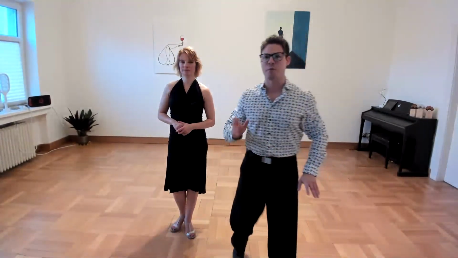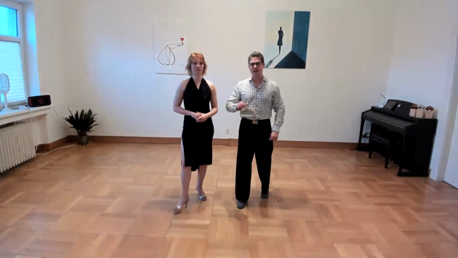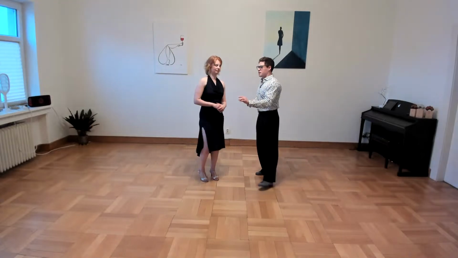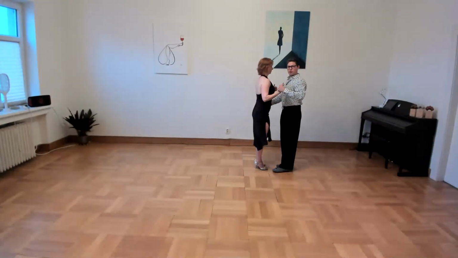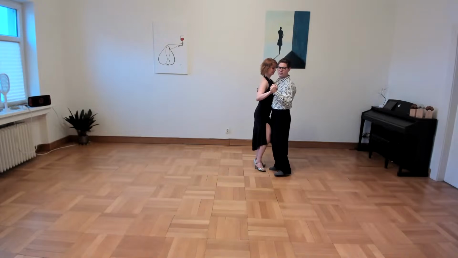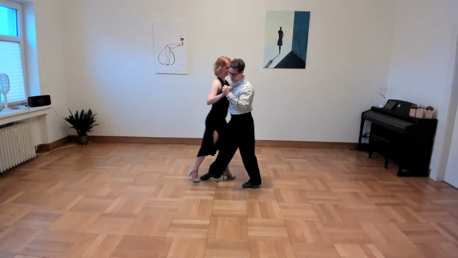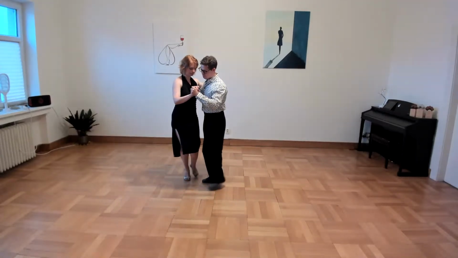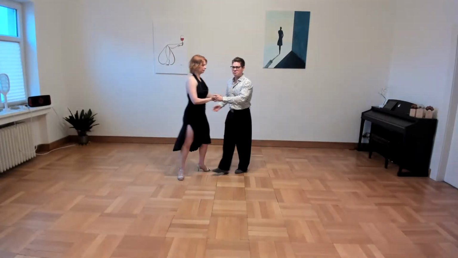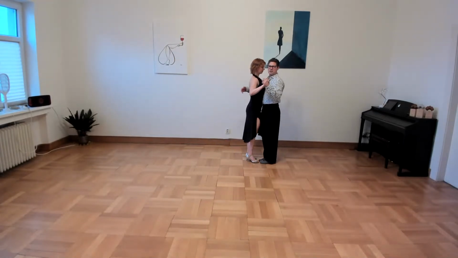Now, we want to start with the topic. And the topic is a fake colgada. This is a colgada that looks like a colgada, could be done as a colgada, but you can also do it by varying your axis, in a version that is not really a colgada. In order to do that, we will start with a very simple sequence, which is cross system, 3, sacada, and backward ocho. Nothing else. Very, very simple. So nothing to think much of.